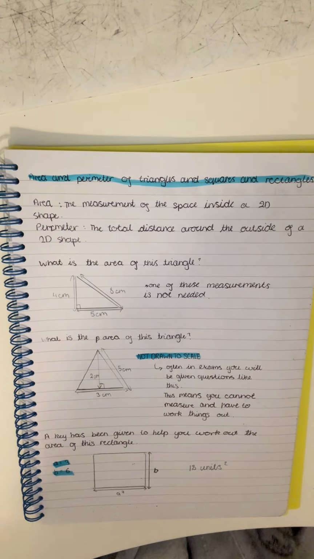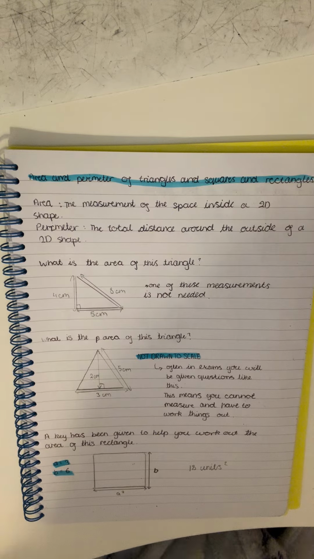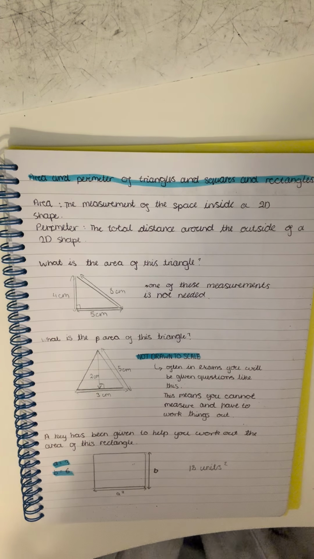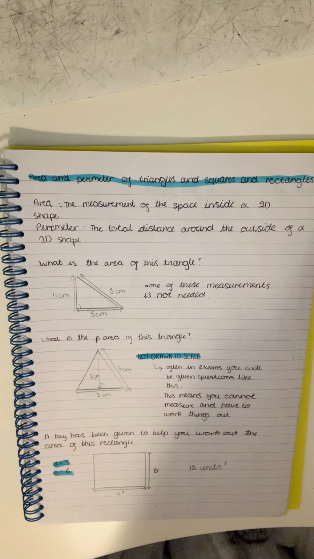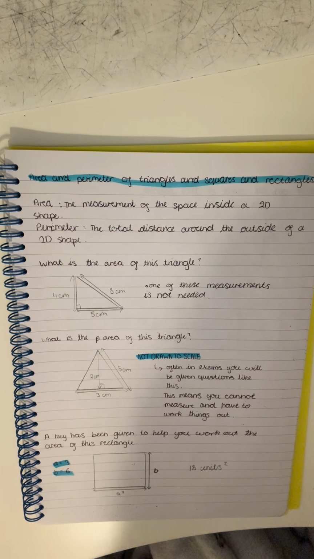Hello everyone, I'm back with another video, and today, as you can tell, we are doing something a little bit differently. We are learning about area and perimeter of triangles, squares and rectangles. Mostly we're going to be looking at area, as that is what people usually get a bit confused in when it comes to this area of maths.